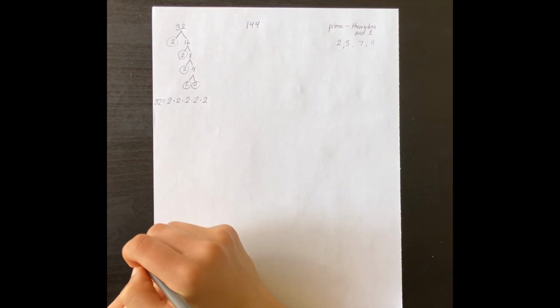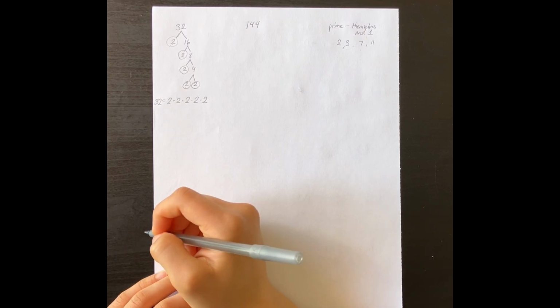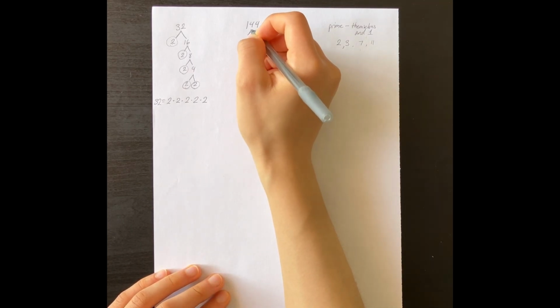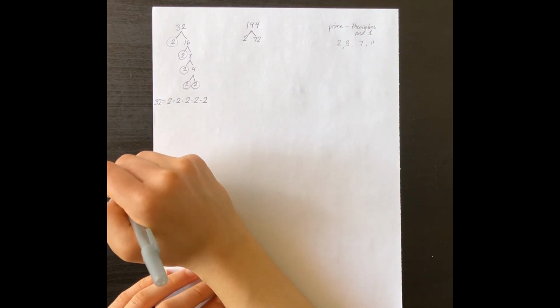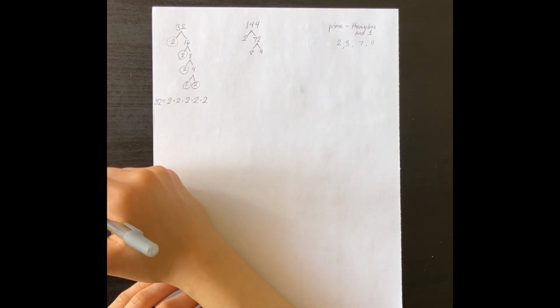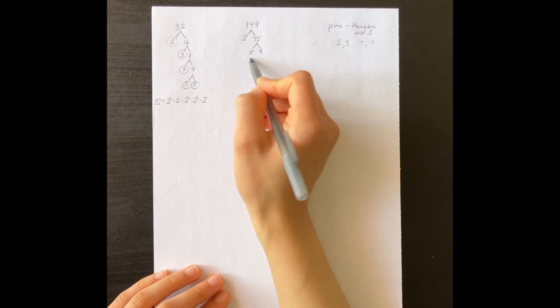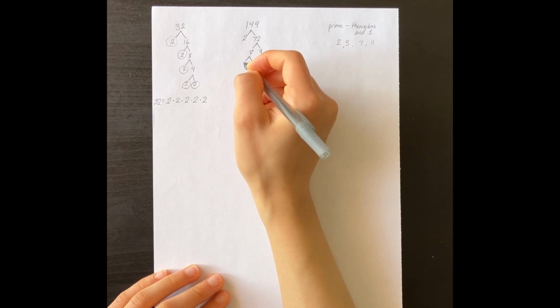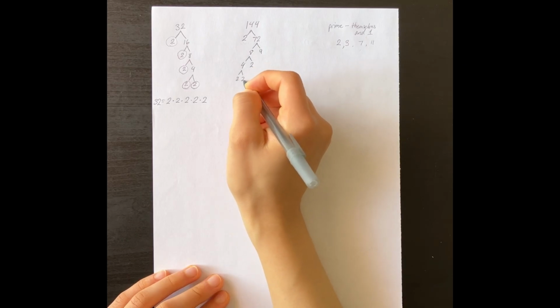Let's try 144. Now, you can pick any factor to start dividing with. I think 2 is usually the easiest if you have an even number. So we're going to divide this by 2 to start, which gives us 72. Now, 72 is the same as 8 times 9, so we can split it up that way. Right now, we still only have one prime factor up here. 8, we can split up into 4 times 2. 4, we can split up into 2 times 2.